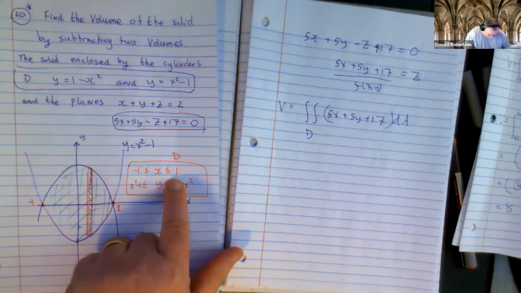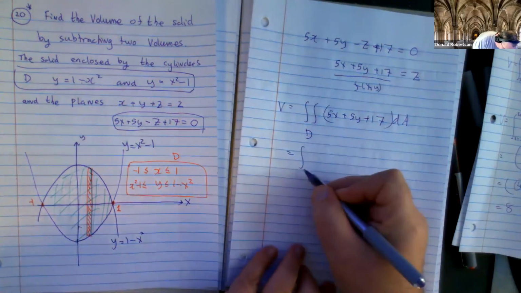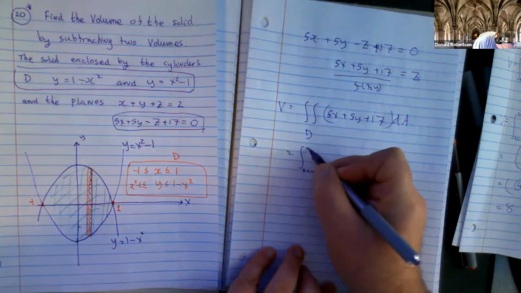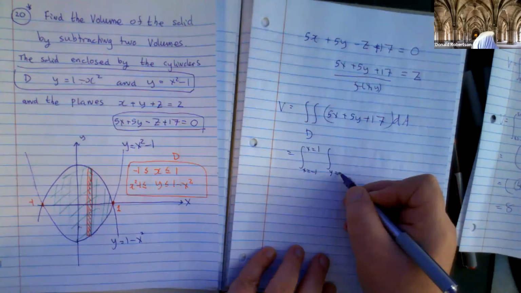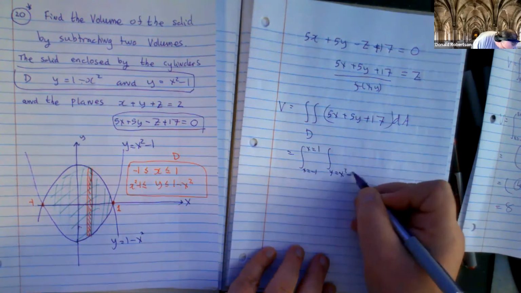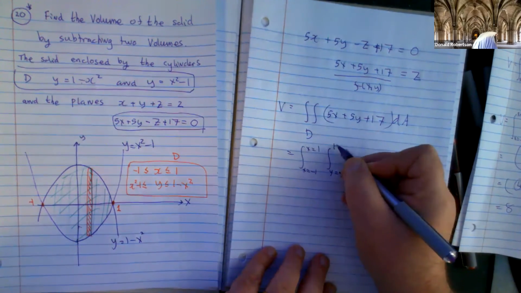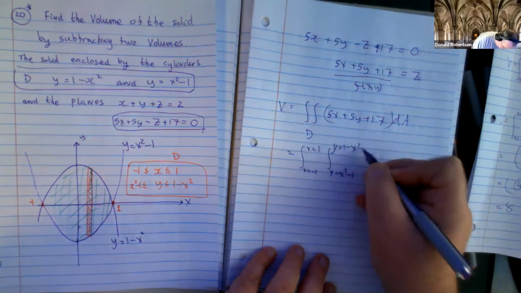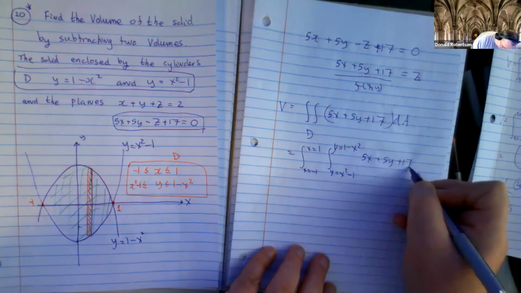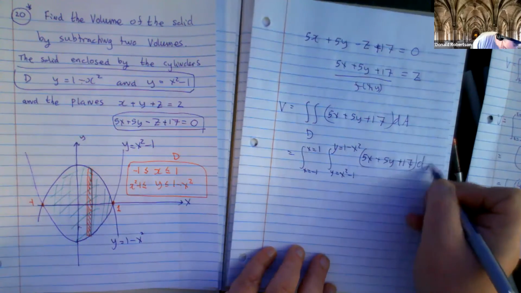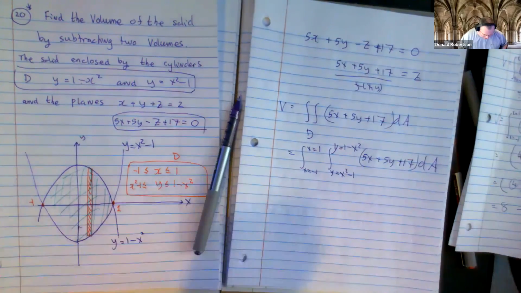But this is the same region. So I'm still going to do x equals -1 to x equals 1, and y equals x squared minus 1 to y equals 1 minus x squared. Right, so that's my second one.